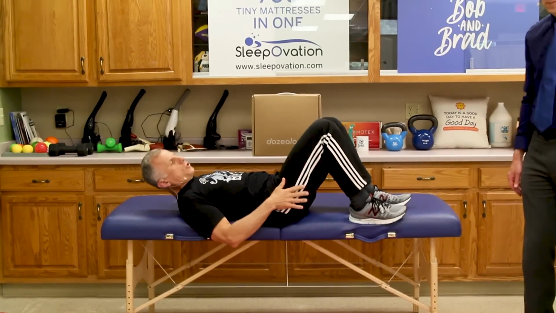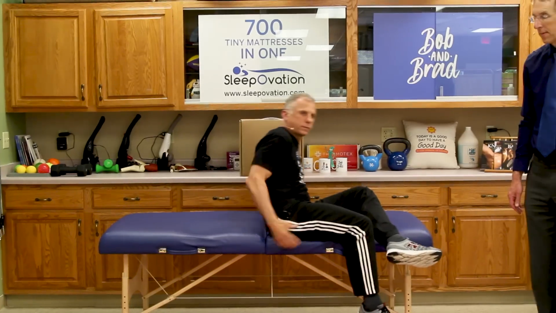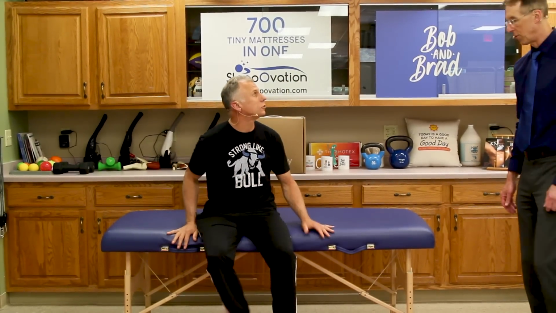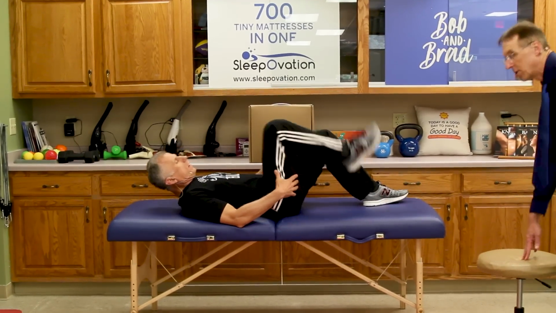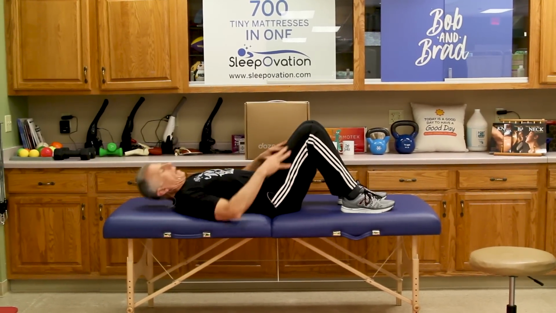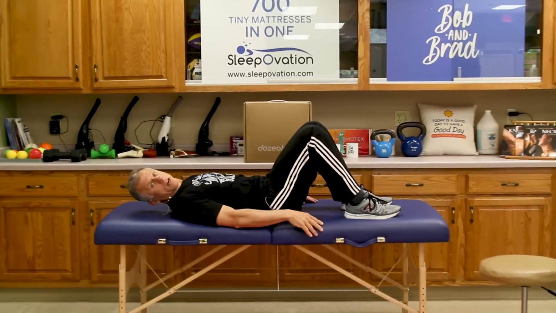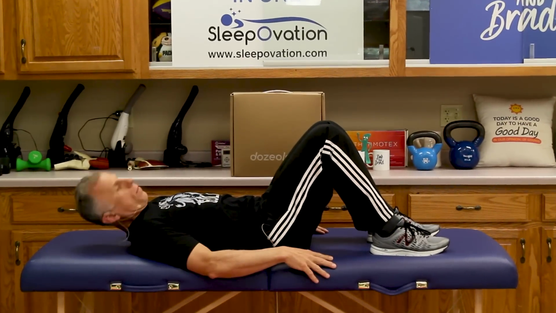So that's extension. Now the other direction is going to be the figure 4 stretch. Sure. Oh, I can do it here. I'm sorry. You can do it here. You can also do it in a chair. Yep. I'll show it on the chair. So you'll start, I call this the hook line position. You'll start here in your bed, or on a carpeted floor.